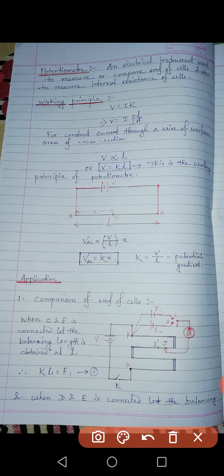There is a small difference between both, right? EMF means the potential difference across a cell when no current is drawn from the cell. As I told you, in this circuit no current is there, so what we are going to get if we measure across is EMF, not potential difference. But when current flows through this circuit, or is drawn from it, that will be potential difference, not EMF. But this time, since no current is flowing through this part of the circuit, this will be EMF.